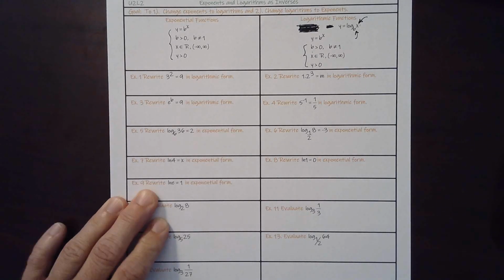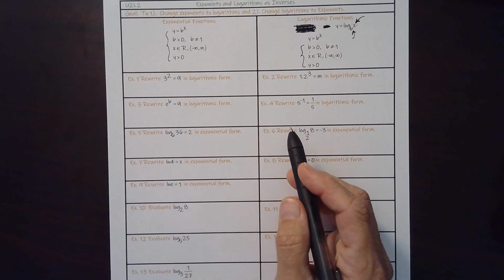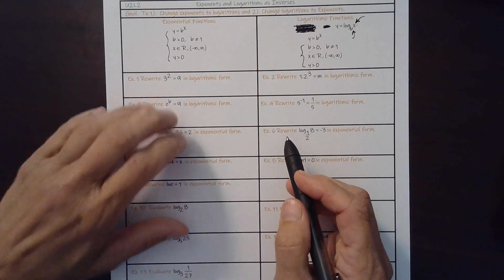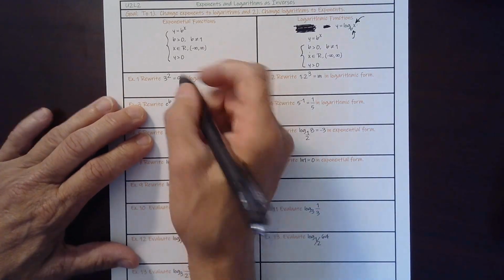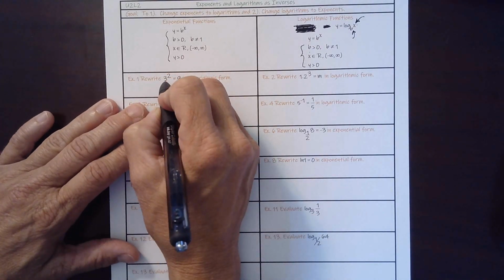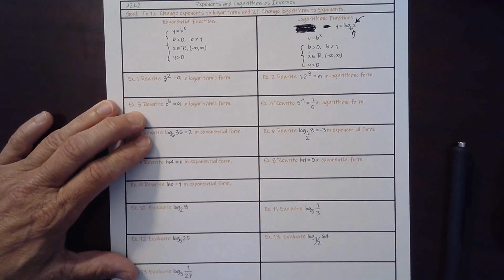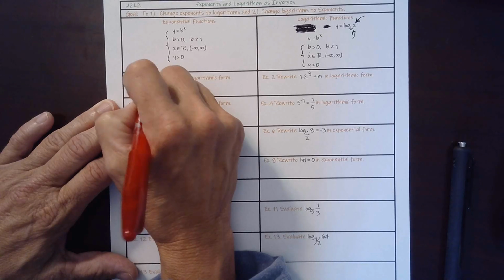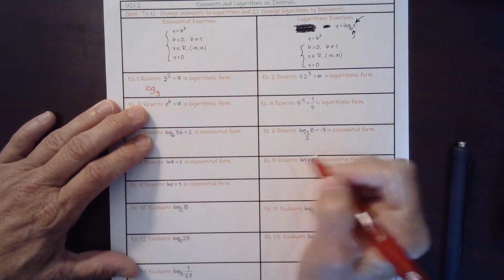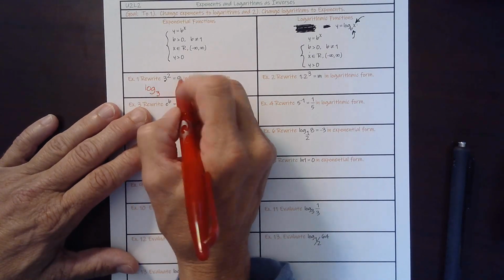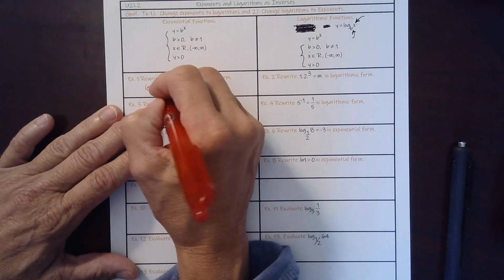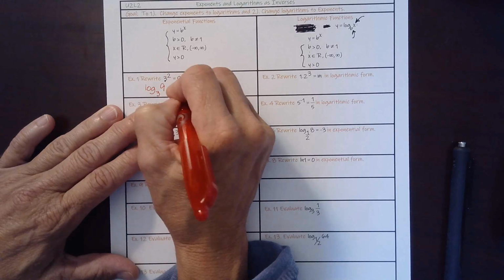Here is how you convert exponential form to logarithmic form. Your base b is 3. So you have log base 3 of the answer, 9, equals 2.